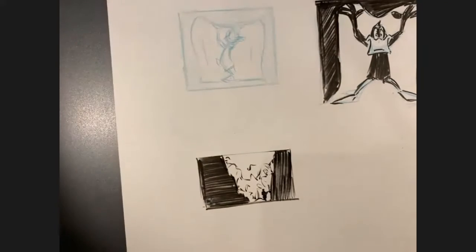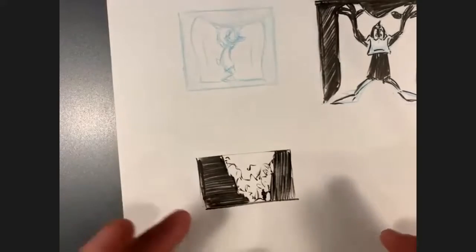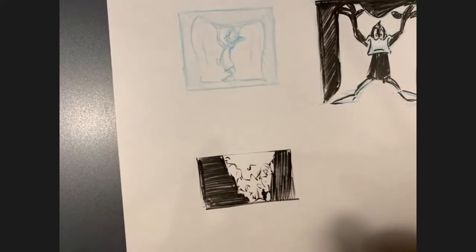Now, those are simple techniques, right? It's all about composition, framing up, and using negative space to help you tell the story. So now let's get to our Inktober. All right.